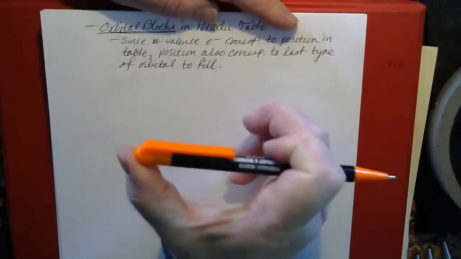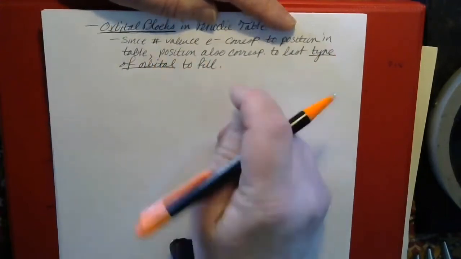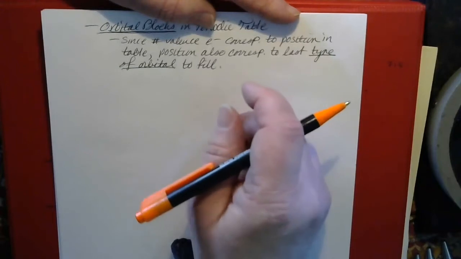Okay, so it's basically the last type of orbital to fill for a given element. You can tell what that is based on where the element is in the periodic table.